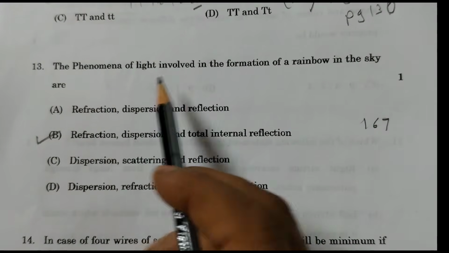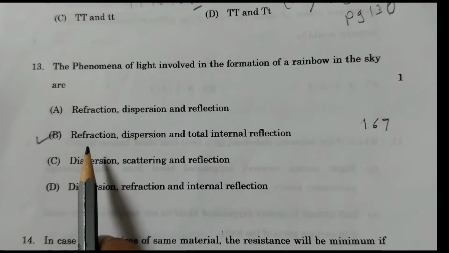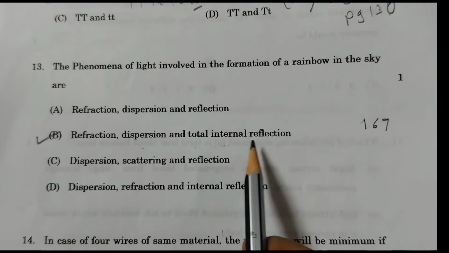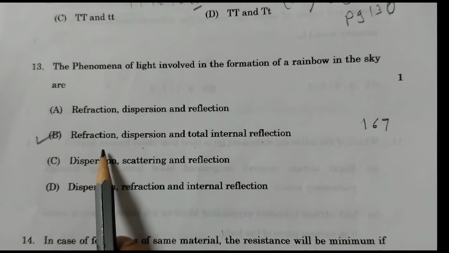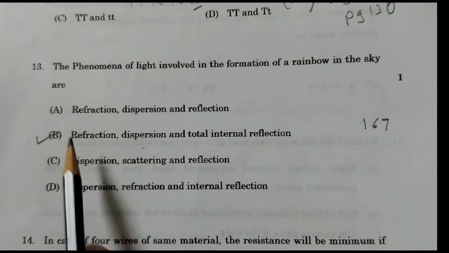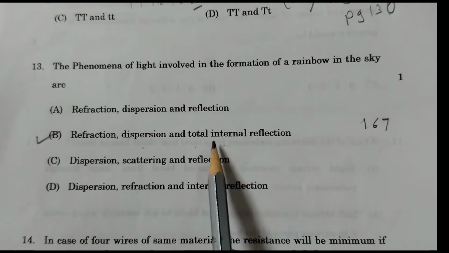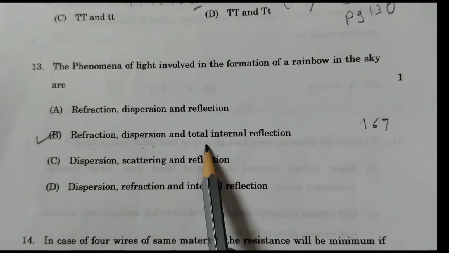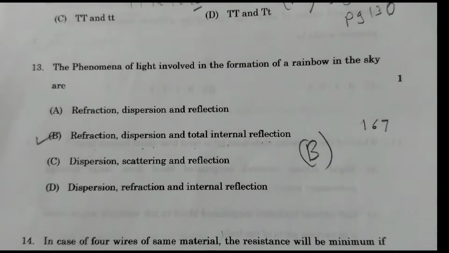The phenomena of light involved in the formation of a rainbow in the sky are refraction, dispersion and total internal reflection. The order is very important. First it is refraction, then dispersion. Now option C has reflection, but what word is missing? Internal. Internal refraction, dispersion and total internal reflection. So option B.